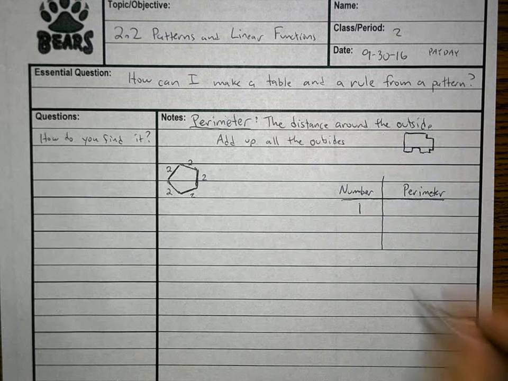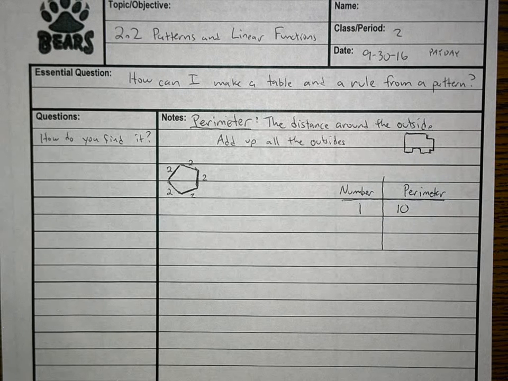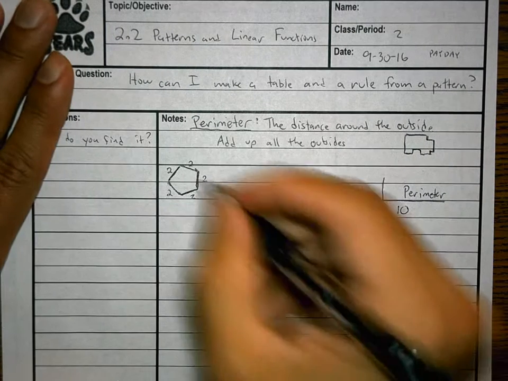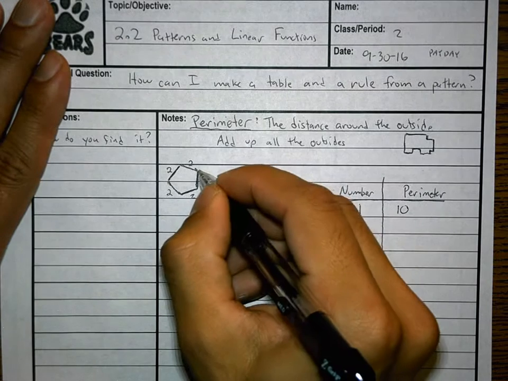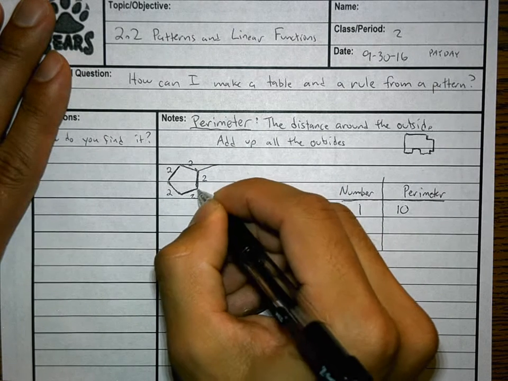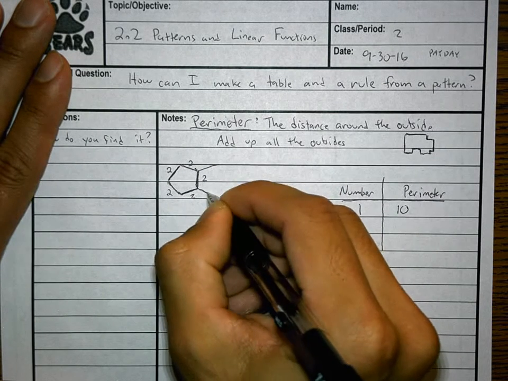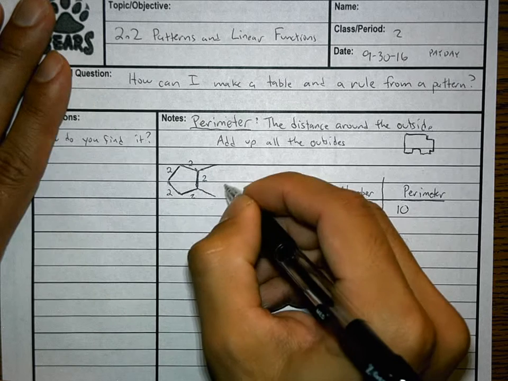10 inches. I think I heard a lot of people say 10. Some of you even said 10 inches. Wonderful, that is correct. Good job. Now here's where it gets tricky. That's the easy part. That's the part that everybody gets right. What happens if I add another pentagon to it? I know it looks like it's easy, but this is where it gets tricky.